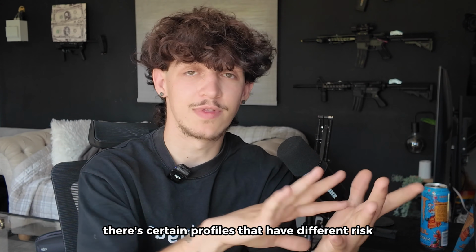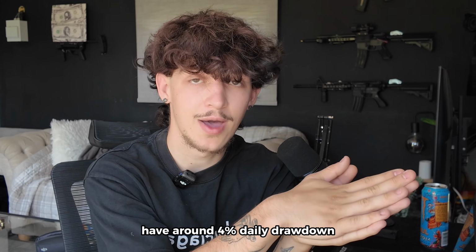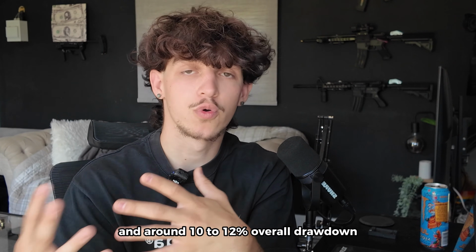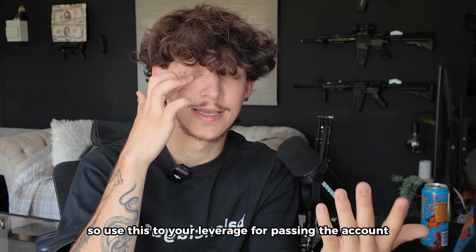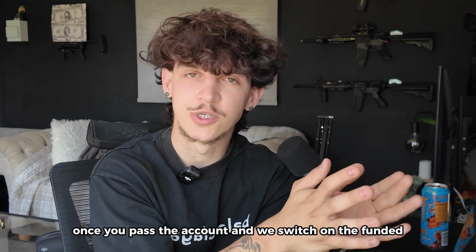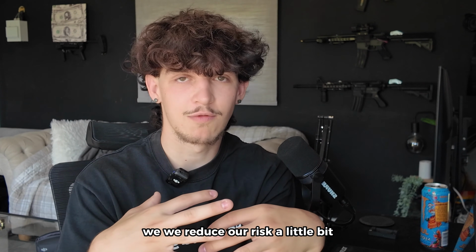There's certain prop firms that have different risk parameters. In GFT, we have around 4% daily drawdown and around 10 to 12% overall drawdown, depending on the account, okay? So use this to your leverage for passing the account. Once you've passed the account, then we switch it on the funded. We reduce our risk a little bit.